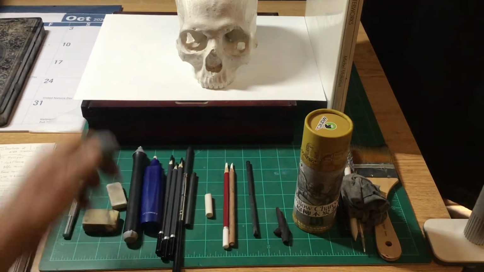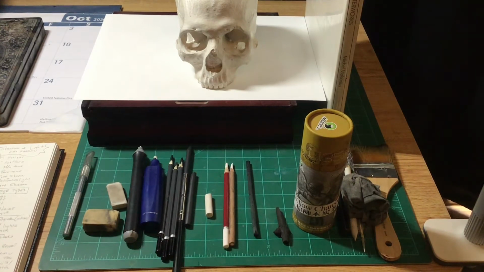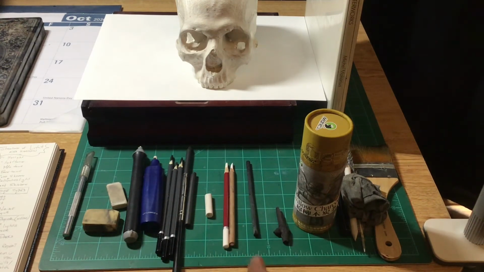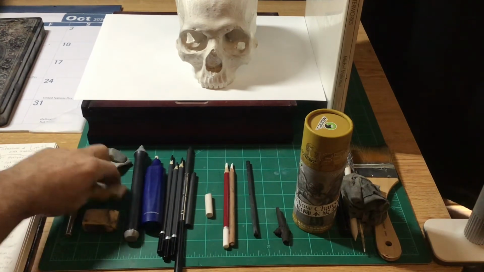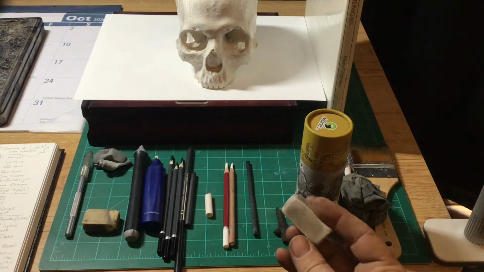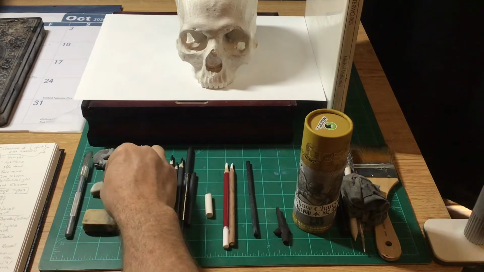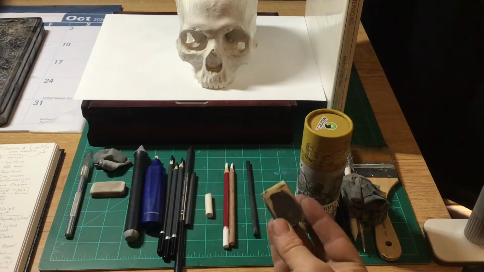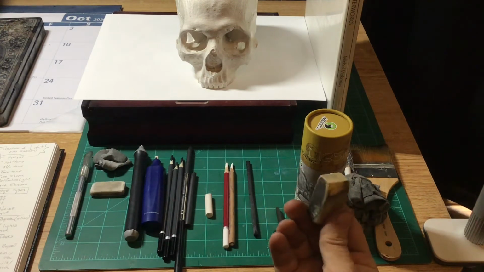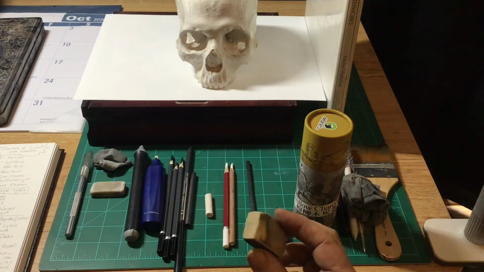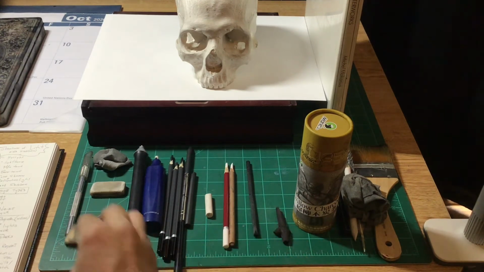I've got a kneadable eraser. This is extremely handy for charcoal pencil drawing, or charcoal drawing, because I can form tips and shapes. The white plastic eraser tends to be harder, a little more abrasive, and I can be more aggressive with it. This is an art gum eraser, and it's not quite as hard as the white plastic erasers, but handy nonetheless.